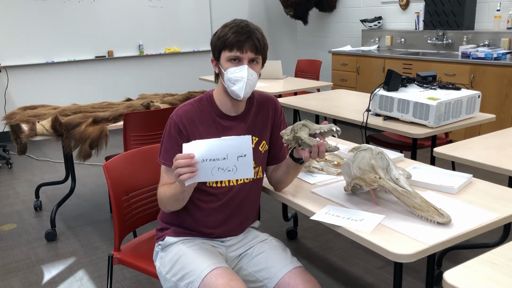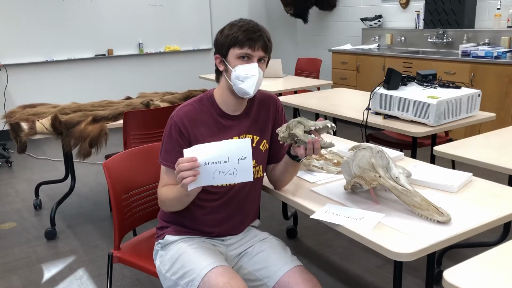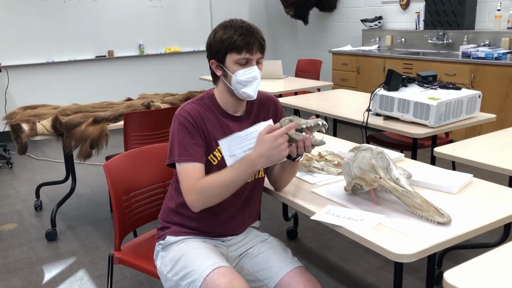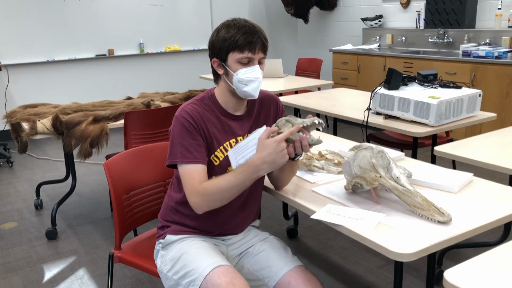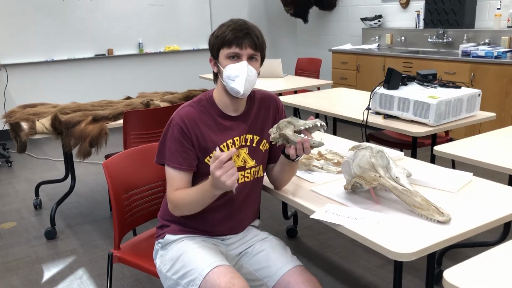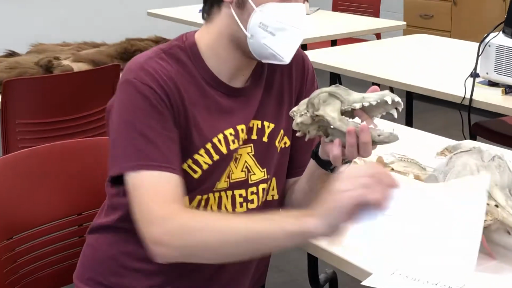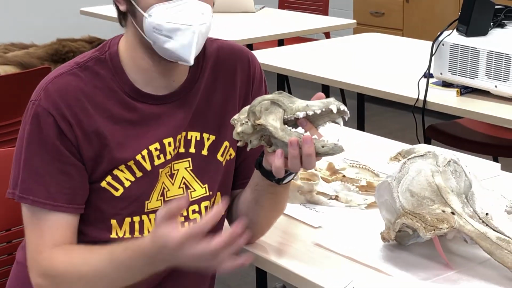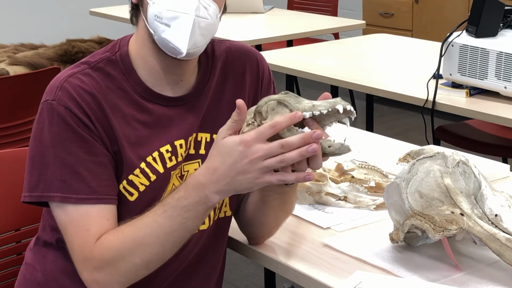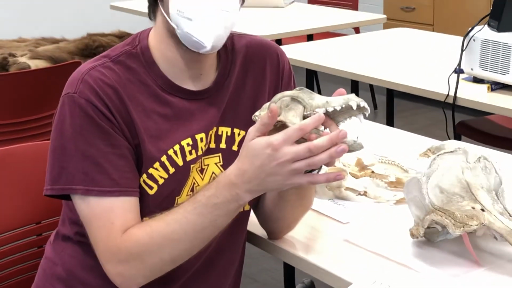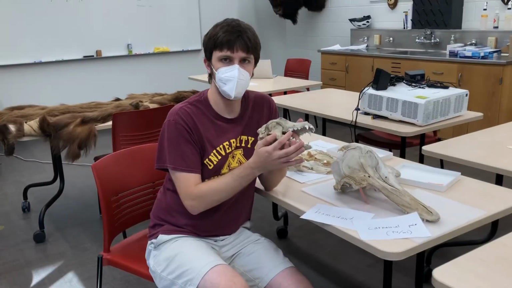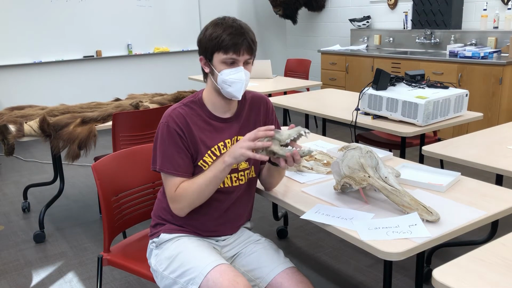When I say P4, I don't always mean the fourth premolar, I mean the last premolar, because these things, P4, M1, are named after the ancestral mammal that had lots of teeth, and some other species, especially cats, will lose teeth that they don't need. But we still call it P4 because in the development of mammals, this was the fourth premolar.